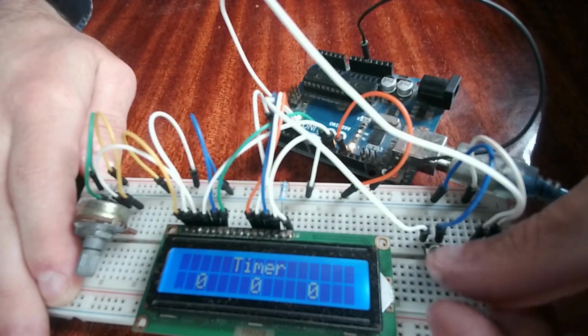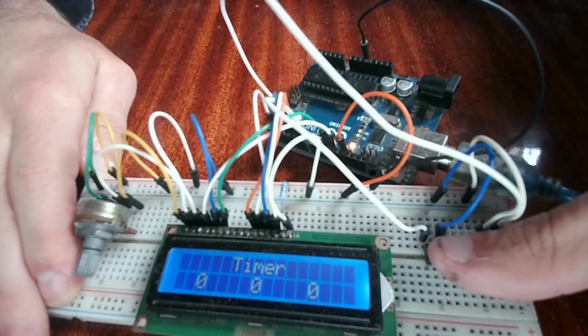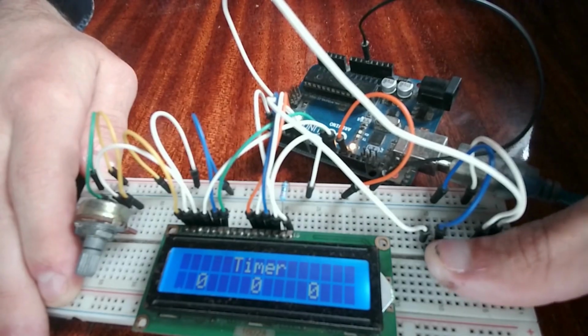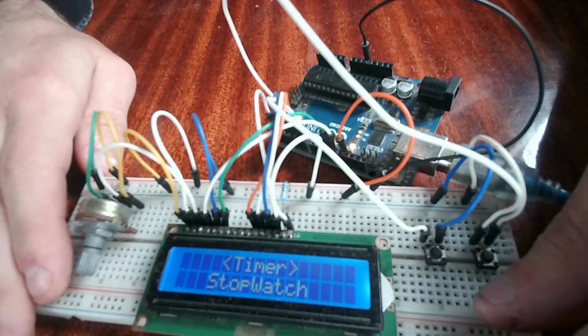And so then to go back to the main page, we just have to press both of these buttons at the same time. So that's what I'm going to do. And then we let go, we're at the main page again. And so basically that is the project.